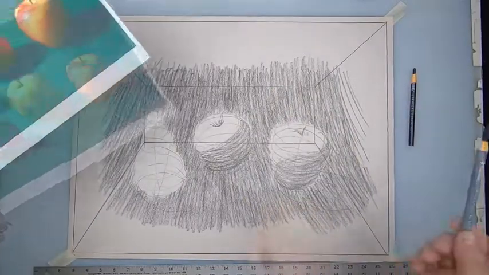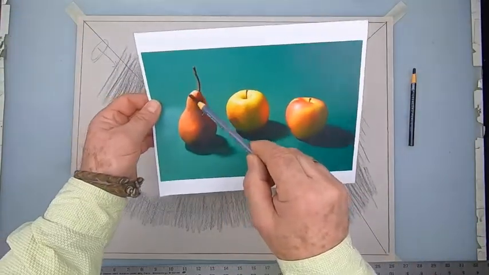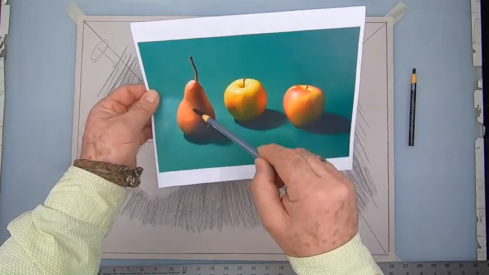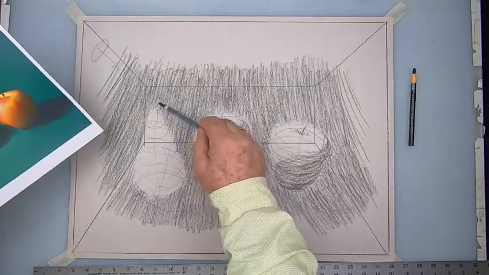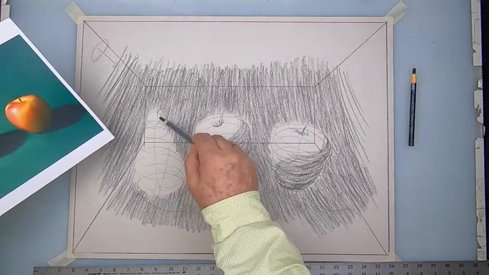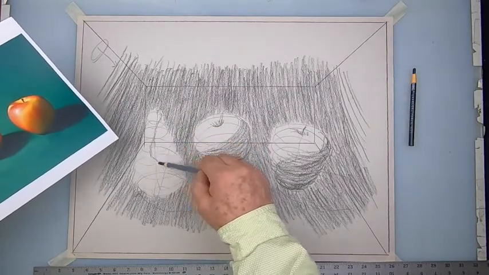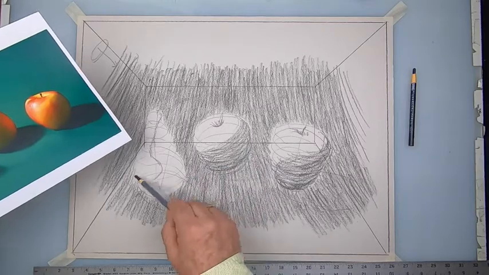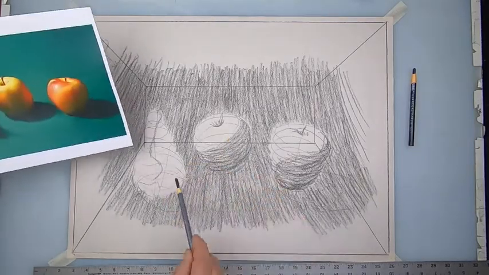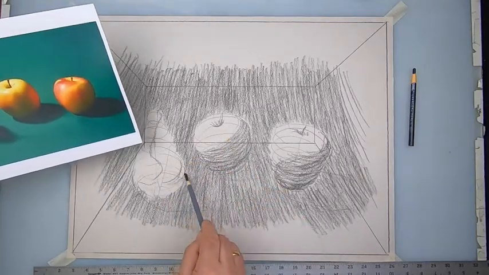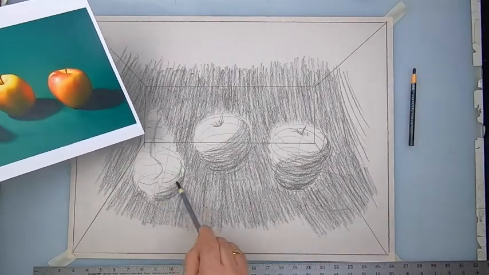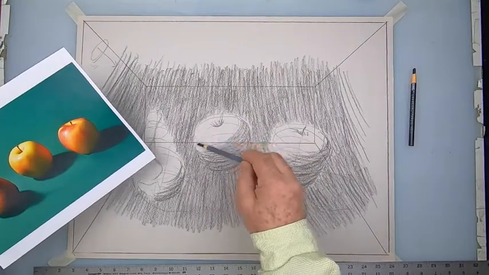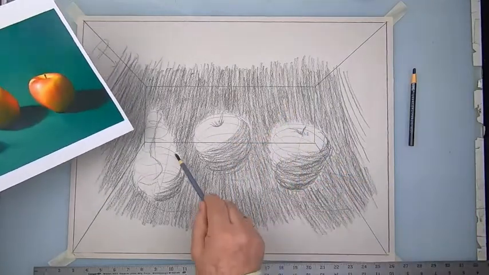Okay. And now let's look at the pear. It's kind of bright here. And there's a transition on the shape of this thing, right? So it's like right around, something right around like that, right? So there we go. And we don't use any contour lines because that kind of chokes the air out of the drawing, right?